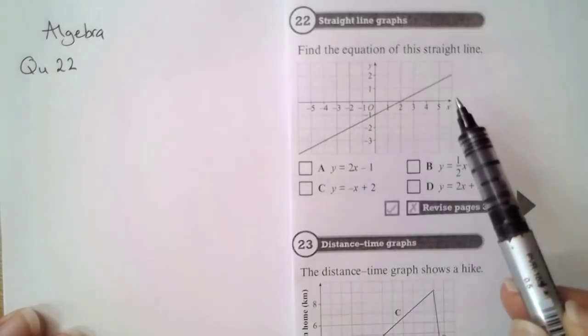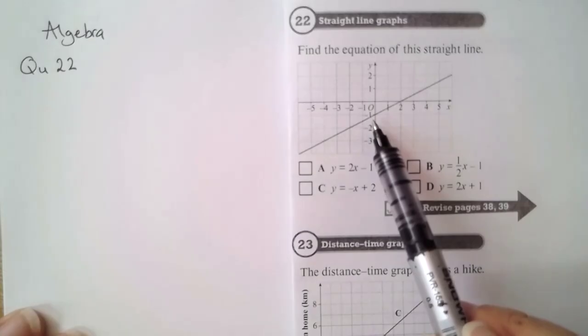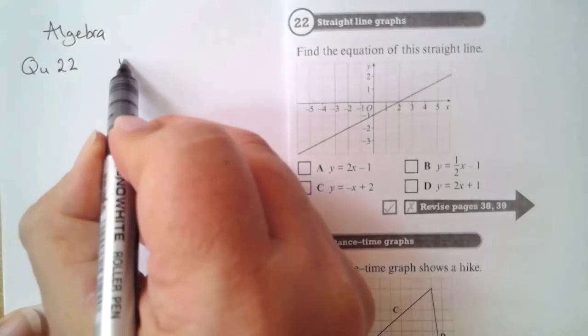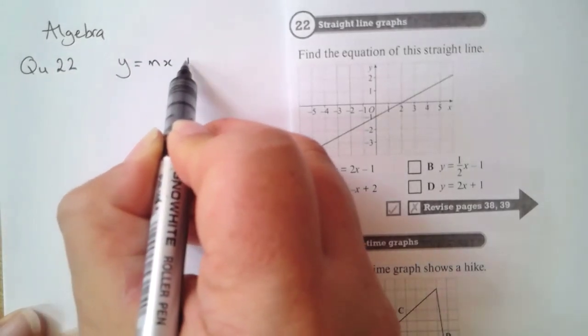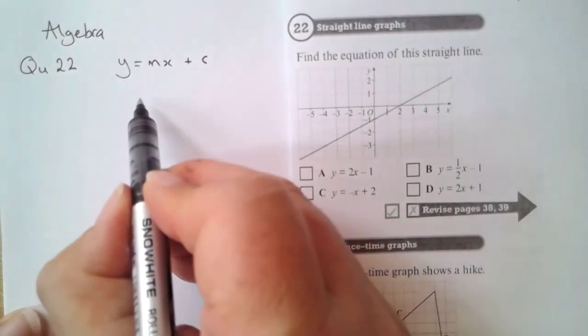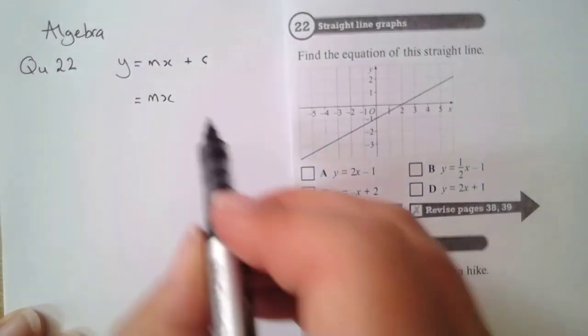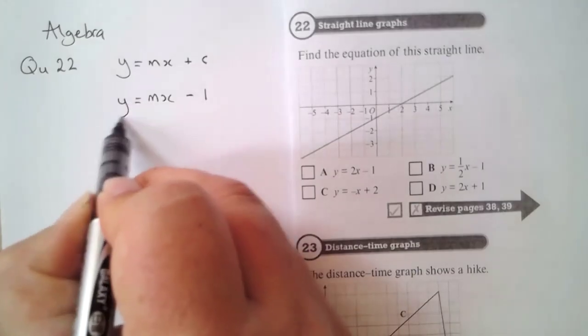And finding the equation of this straight line, we know it is crossing the y-axis at -1. Let me just put this in here. The equation of a straight line is y equals mx plus c. So I know that c must be -1. c is where it crosses the y-axis.